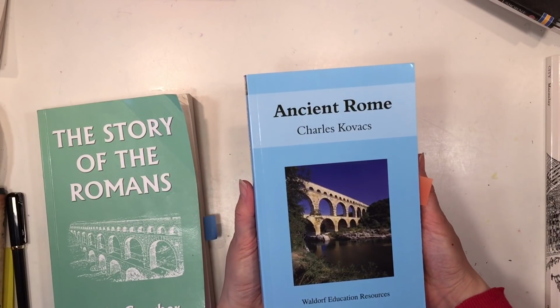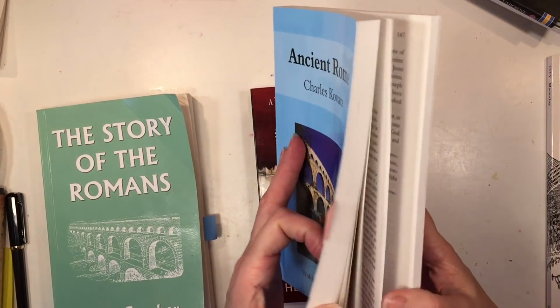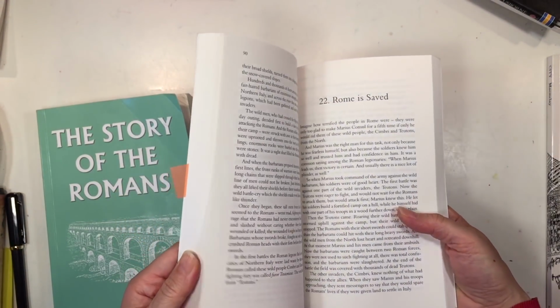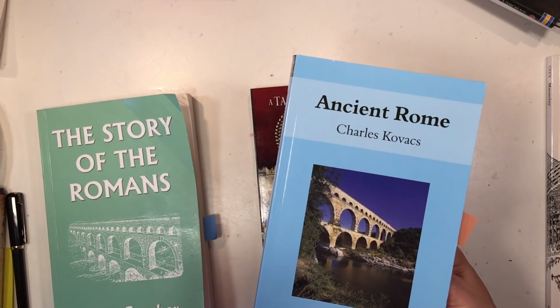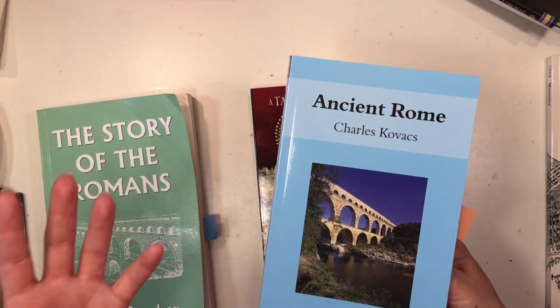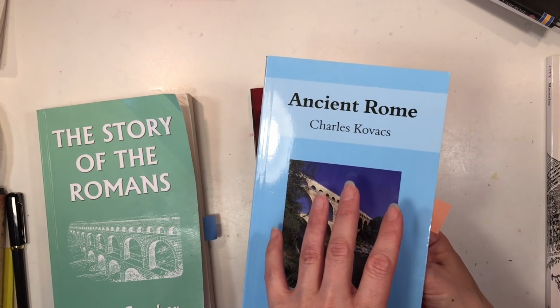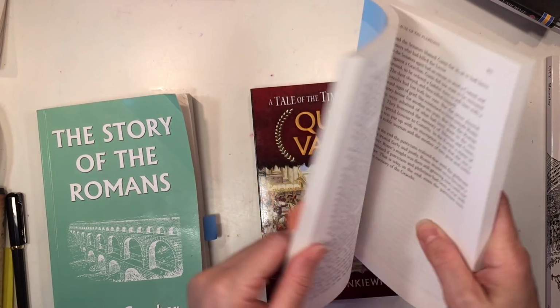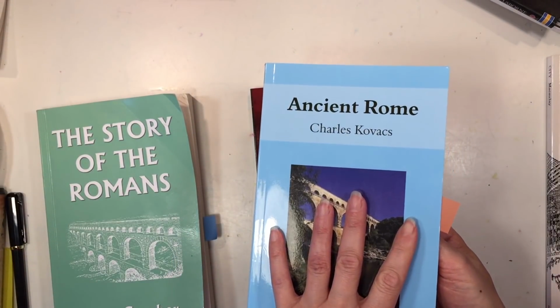This one's called Ancient Rome by Charles Kovacs, and I'm really, really enjoying the books by Charles Kovacs. There are a number of them in this series. We've already done Ancient Greece, Astronomy, and Geology. We really enjoyed those books. Charles Kovacs was a Waldorf teacher in Scotland. He's since passed away, but his notes have been collected and compiled into this book.